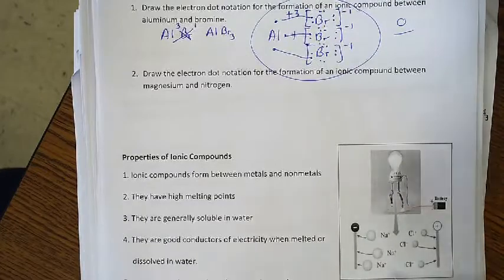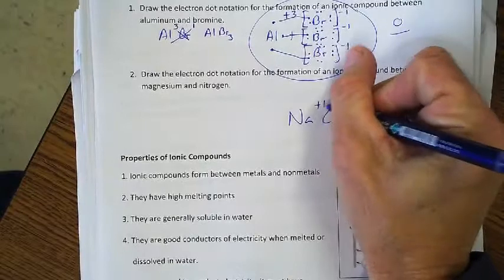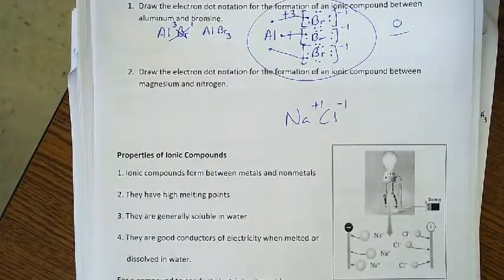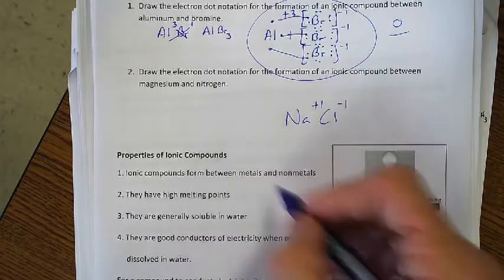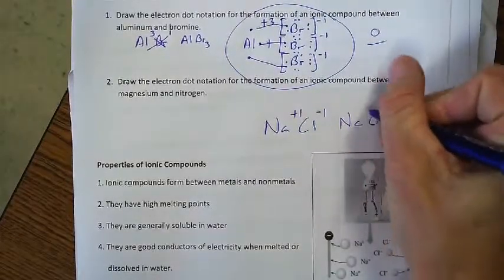We'll look real quickly at some of the properties of ionic compounds. The fact that they are held together by, now sodium is +1, chlorine's -1 once you put them together, because sodium gives an electron to chlorine, indicates some of the properties they have. First of all, we can say that ionic compounds typically form between metals and nonmetals.